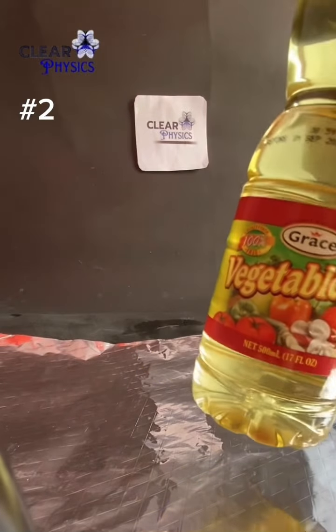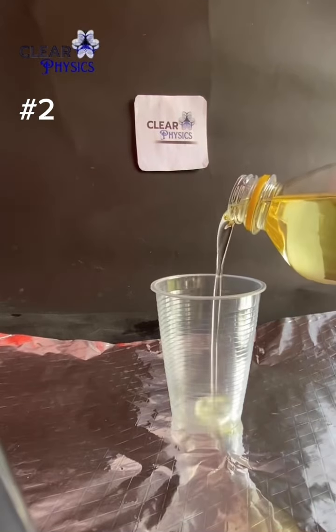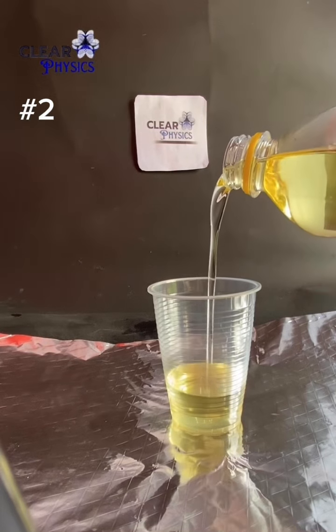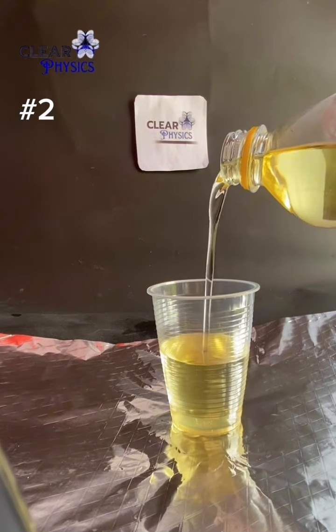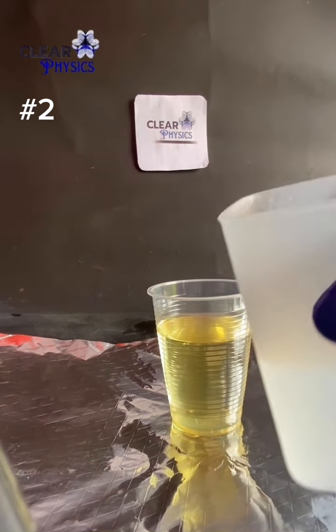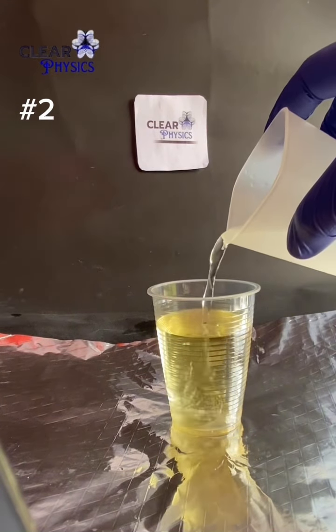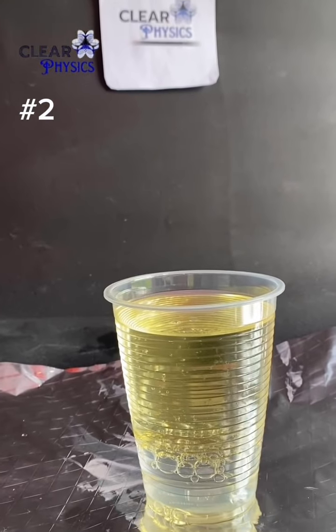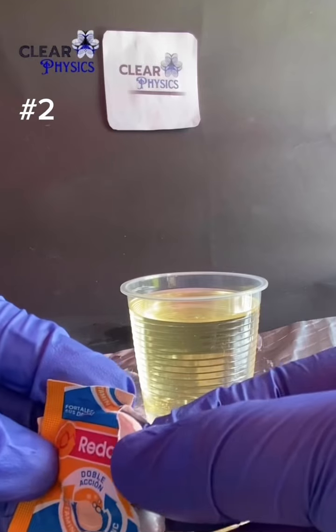Let's create a density column with oil, water, and a vitamin C tablet. Fill a cup with oil and then slowly pour water in it. The oil floats on the water because it is less dense.